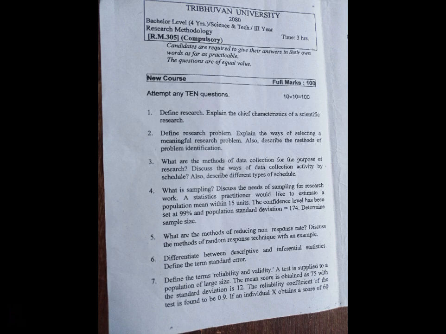Question number 1. Define research. Explain the chief characteristics of scientific research. Question number 2. Define research problem. Explain the ways of selecting a meaningful research problem. Also describe the method of problem identification.